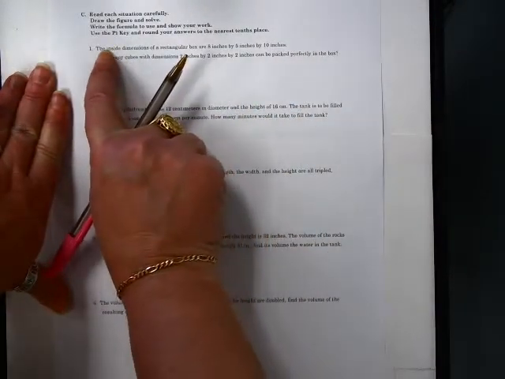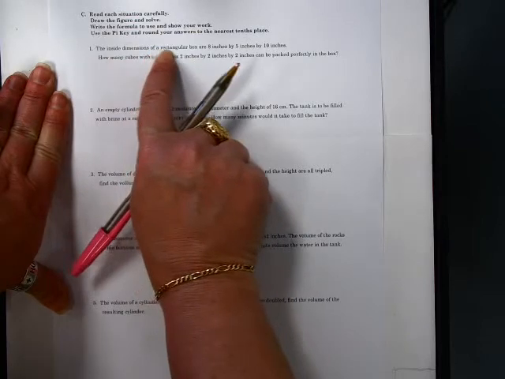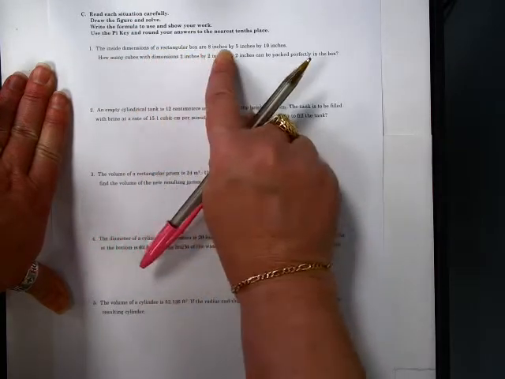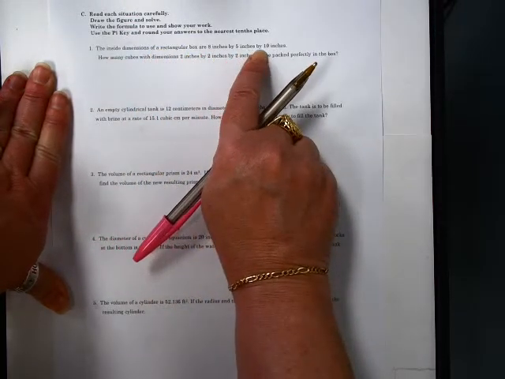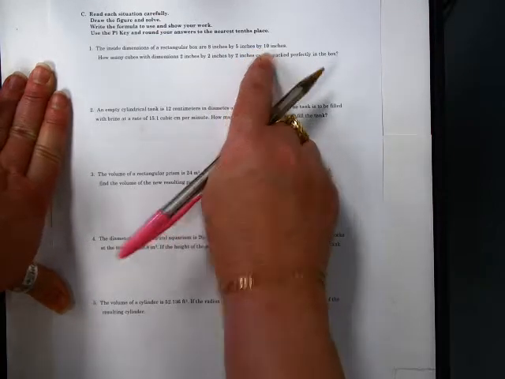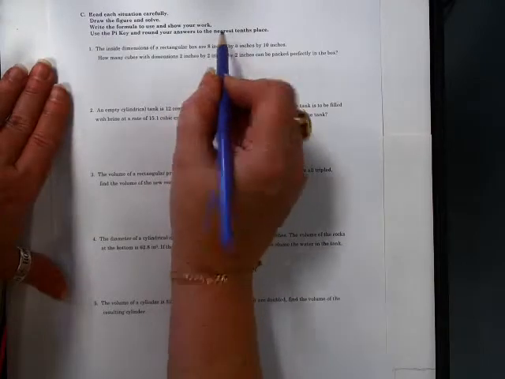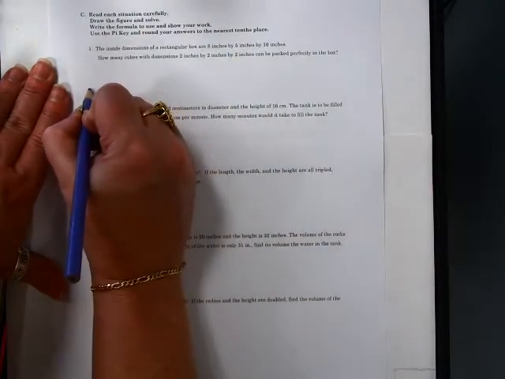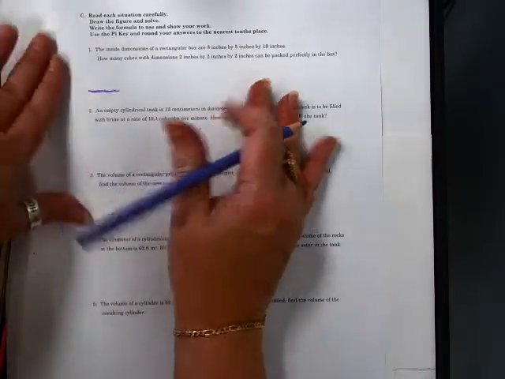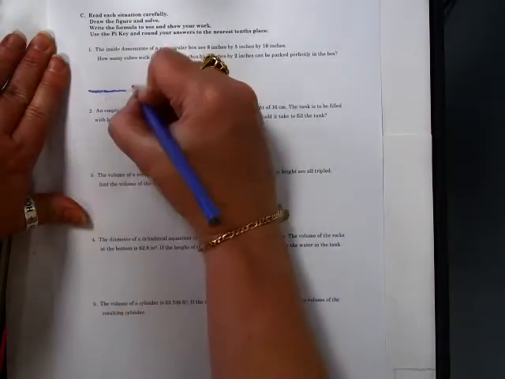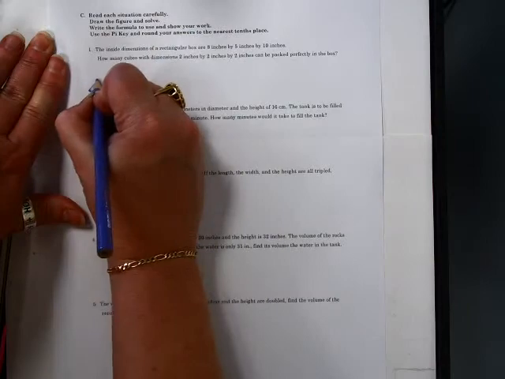it says the inside dimensions of a rectangular box are 8 by 5 by 10. So I'm going to draw this rectangular prism that's 8 by 5 by 10.